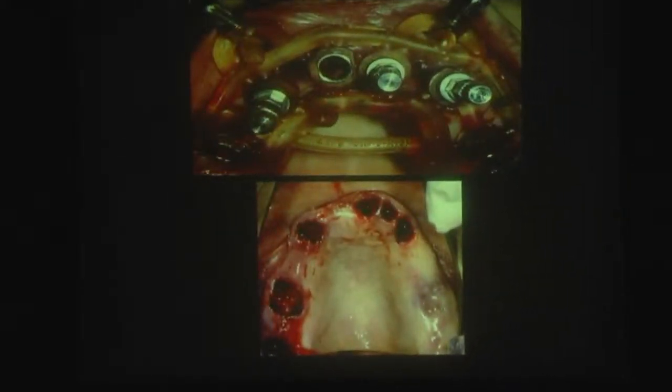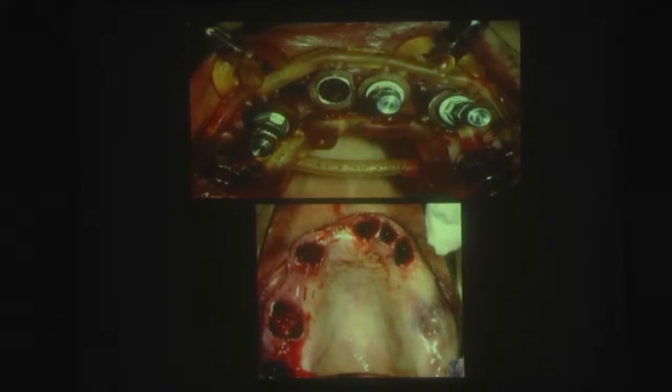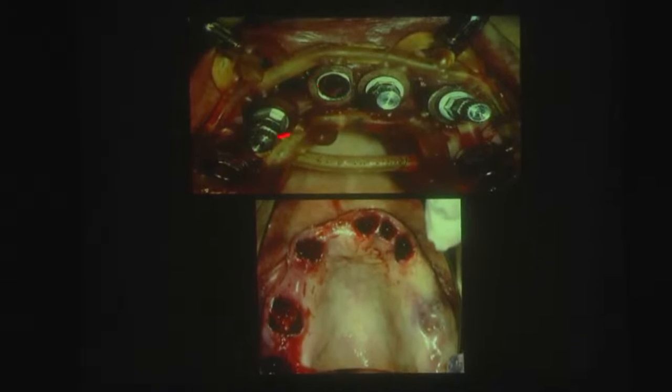We fixed the guide in 3 ways: 1 with fixation, 2 with socket anchorage, and the 3rd one, implant anchorage. In this picture, you can see the implant anchorage. Here, the implant is okay, the implant is okay, then we made the anchorage.